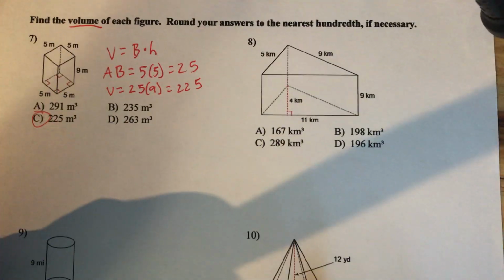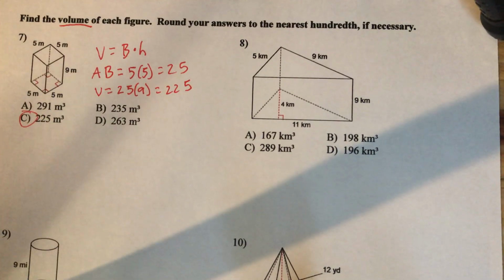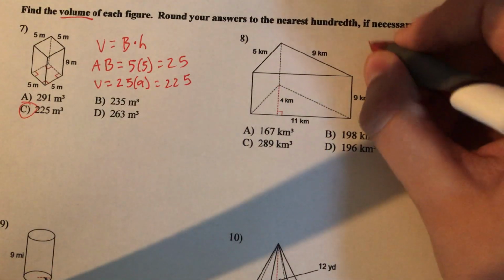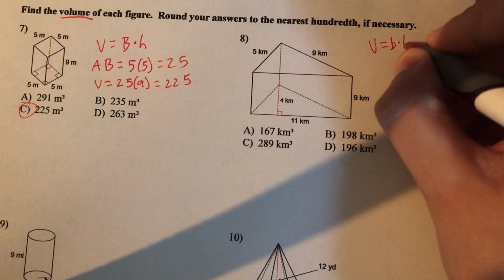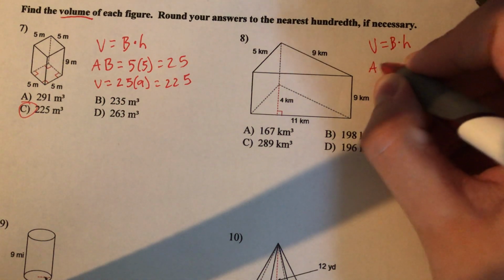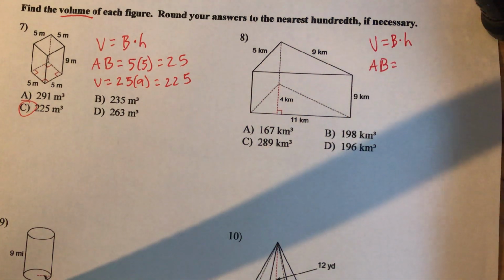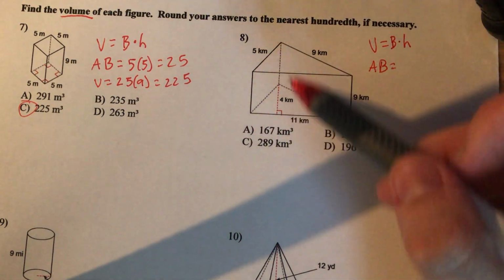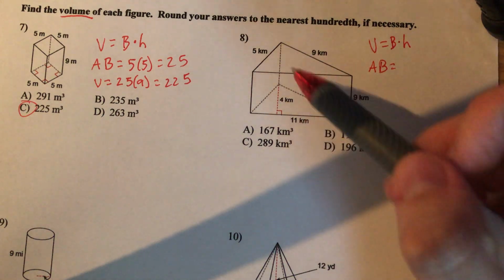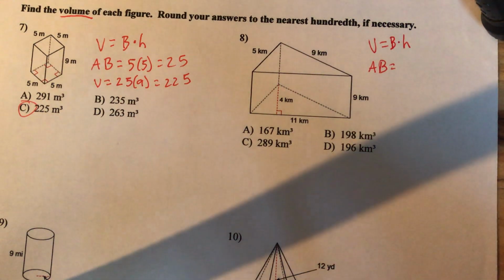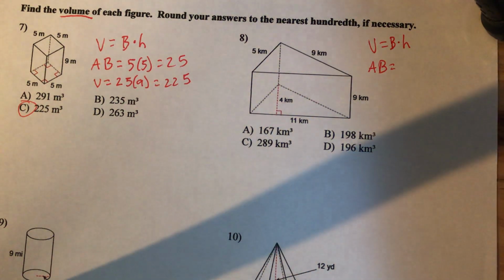All right, here is another prism. So we're going to keep going with the prisms. This is our formula, base times height. Let's find the area of our base first. So our base here, we have two shapes that look like a triangle. We have some rectangles and a square over here. So we know our base has only two shapes that are like that.